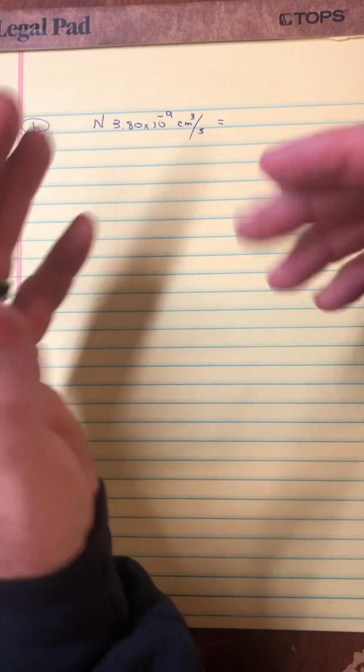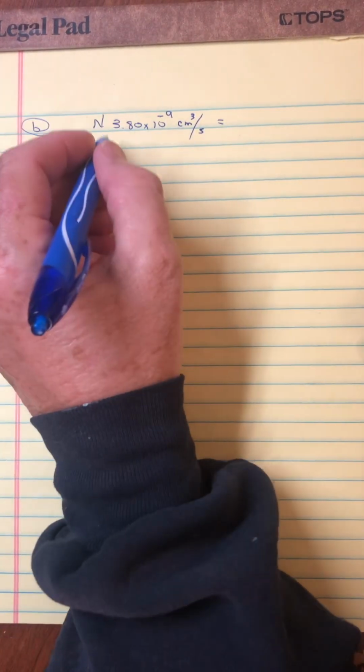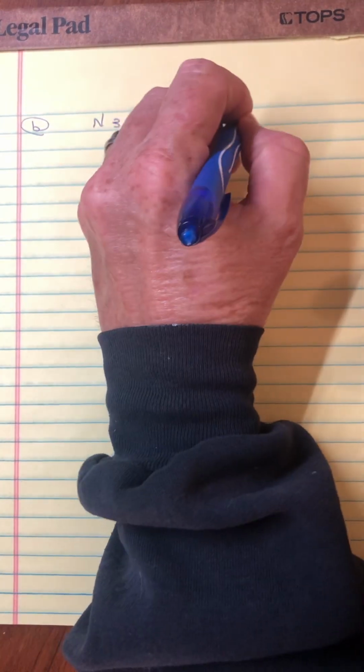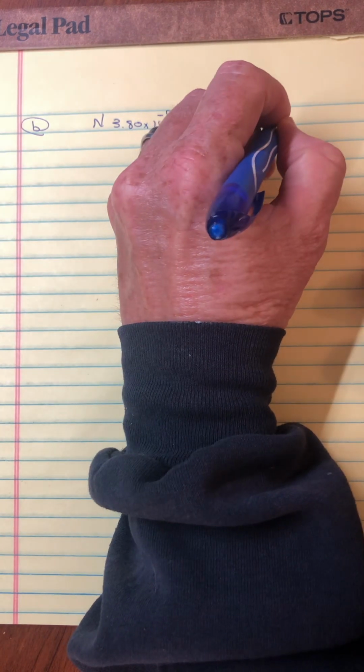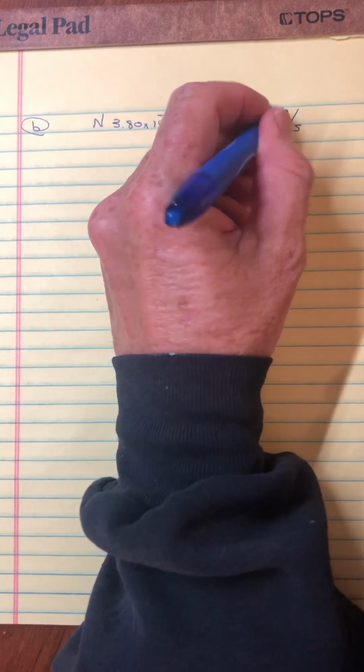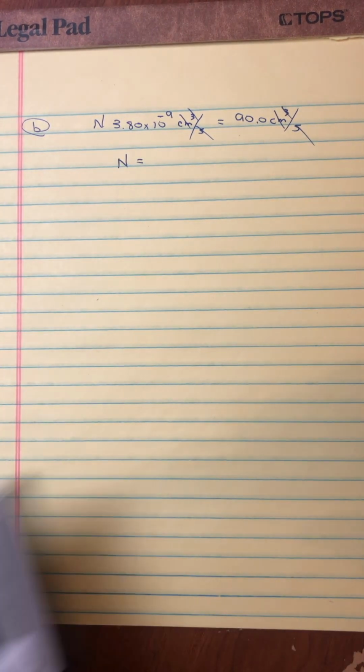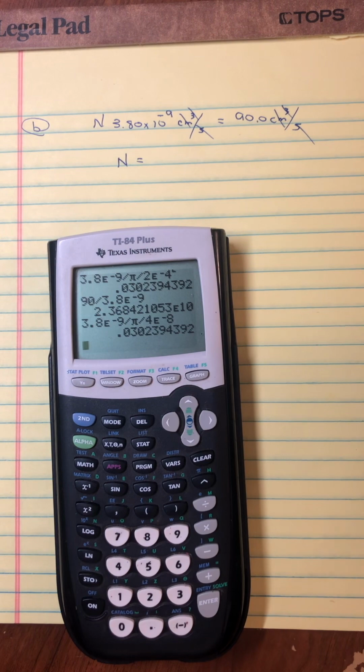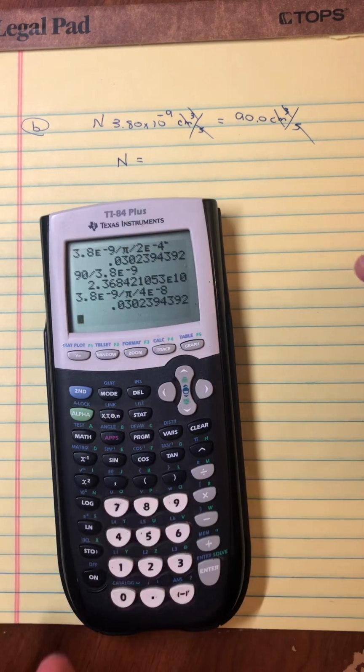I don't know how many capillary tubes we have, but n times that would be the total flow rate, which they are telling me is supposed to come out to be 90 cubic centimeters per second, which is perfect because cubic centimeters and per second would each cancel off. I'm going to end up at the end of this with no units, which is good because I just want a number: how many capillary tubes do you have?